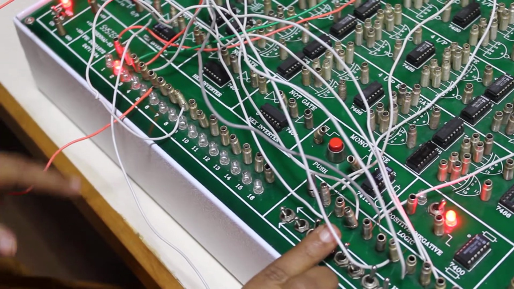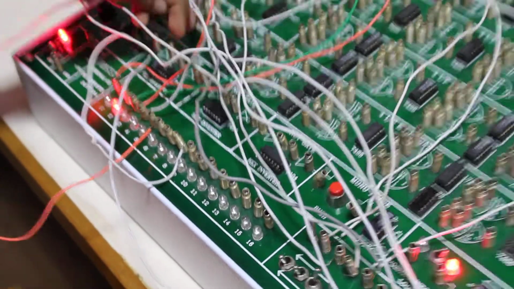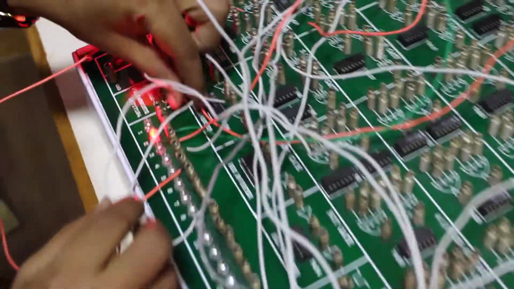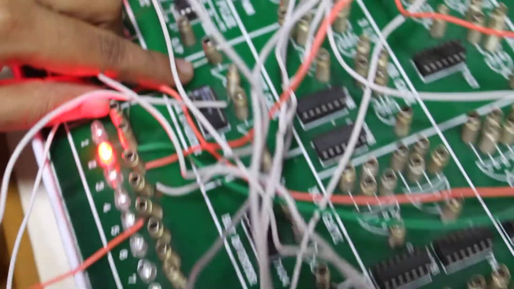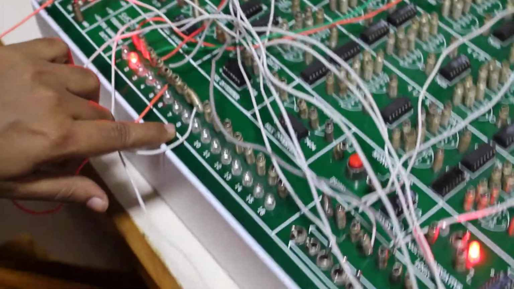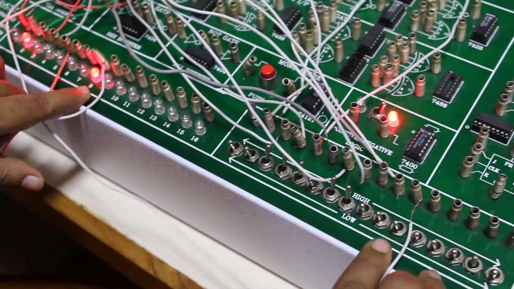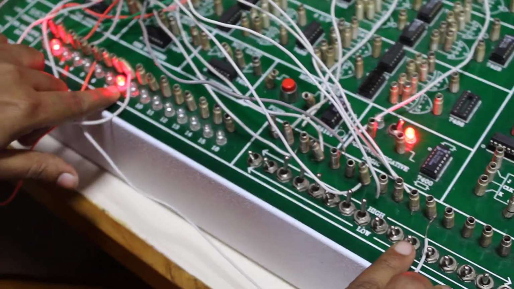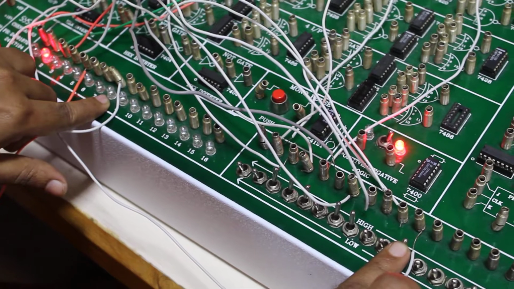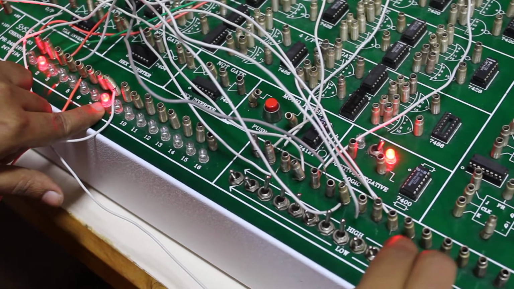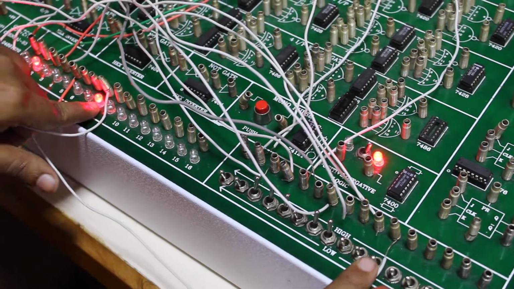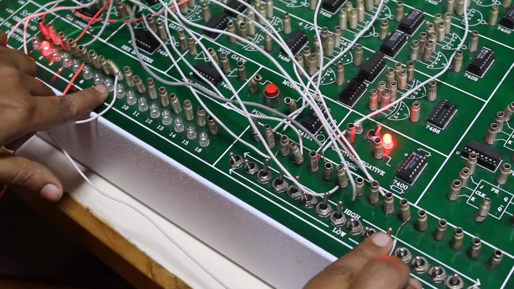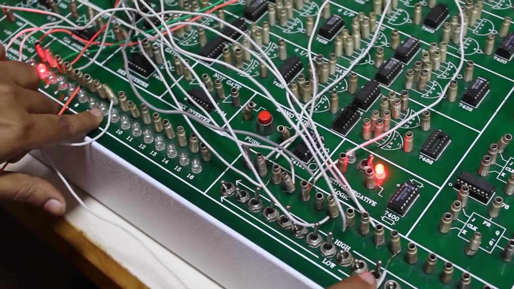Now we'll move on to the NOT gate, where the NOT gate input is given to this pin and the output is given to this LED 8. Whenever the input is in low condition, the output is 1. Whenever it is 1, the output is 0. You can just analyze once again. It is an inverter, so it inverts the output. 0 means 1, 1 means 0. This completes the NOT gate.